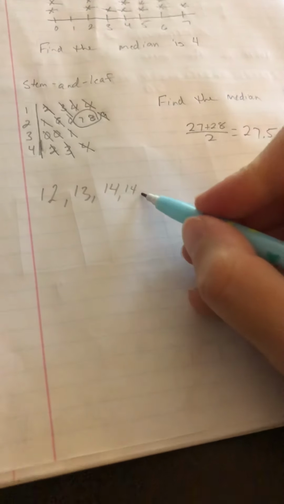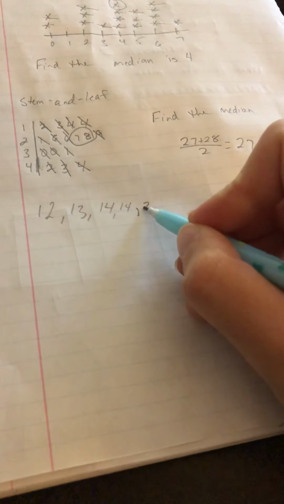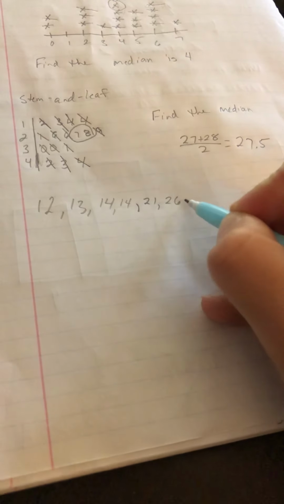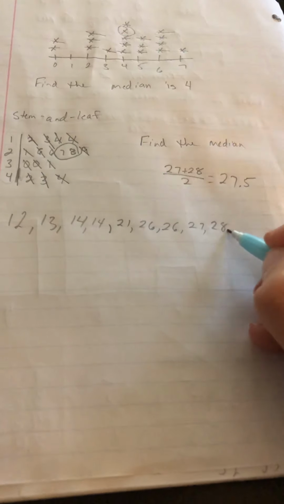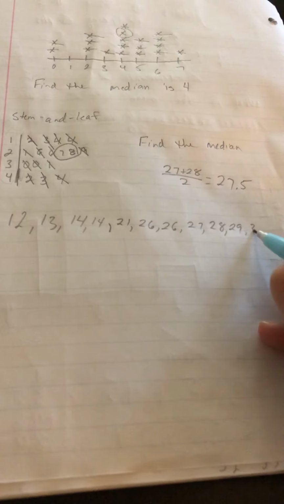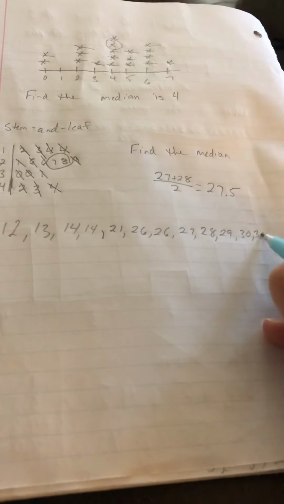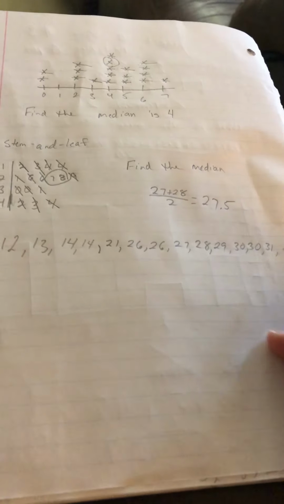If you don't know how to do it that way, I'd recommend listing all the numbers. 21, 26, 26, 27, 28, 29, 30, 30, 30, 42, 43, 44.